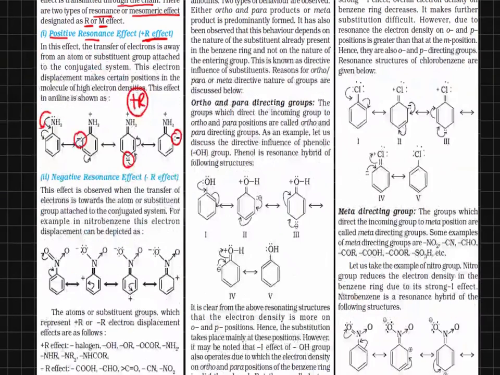In the second case, they have taken the example of nitro. Nitro is withdrawing electrons from the ring. Look at this, the arrows. So, there is a positive at ortho, positive at para, and positive again at ortho. So, if you tell an electrophile to attack on this, it will not attack, and if the attack has to happen, it will happen at the meta position.